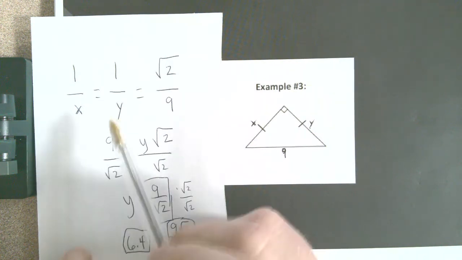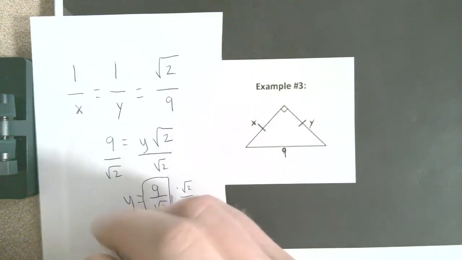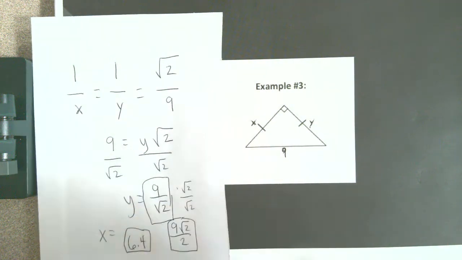We know that x and y are both going to be the same because they are the legs. So your x value is also equal to the same thing. So you don't have to resolve the proportion. But again, all three of those values, depending on which way you wrote that, would be acceptable for your answer. Any questions on that? Okay, let's go ahead now and go to our 30, 60, 90 triangle.